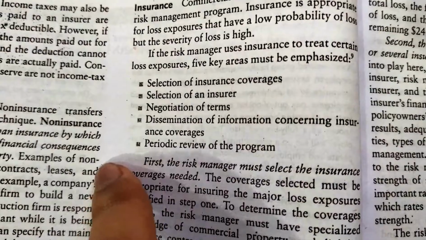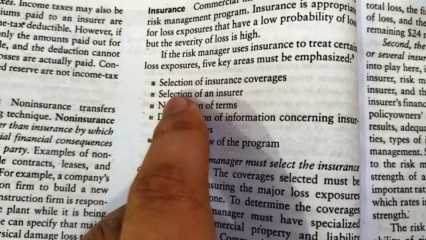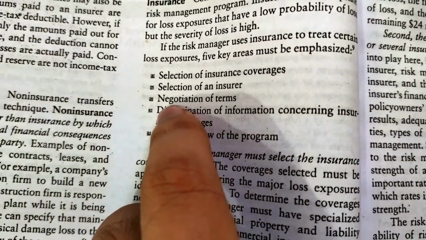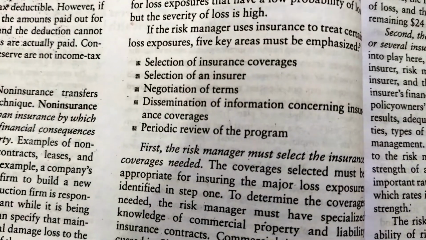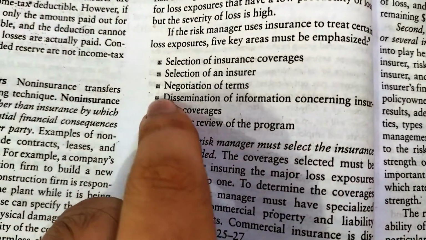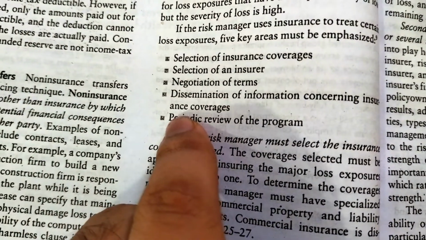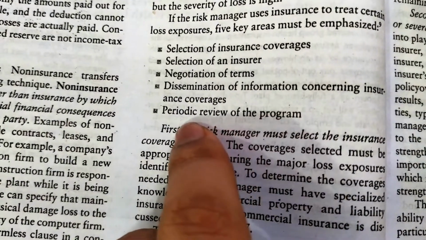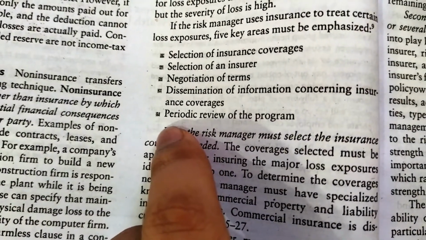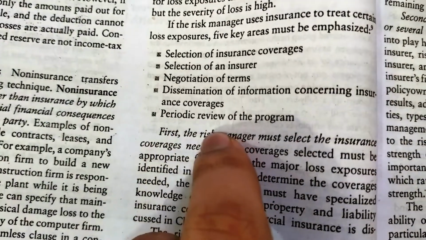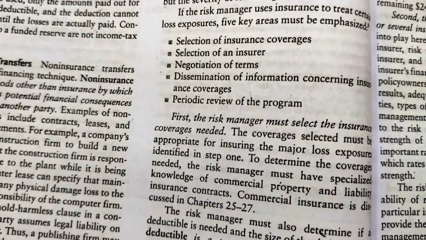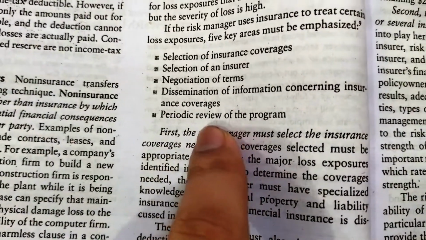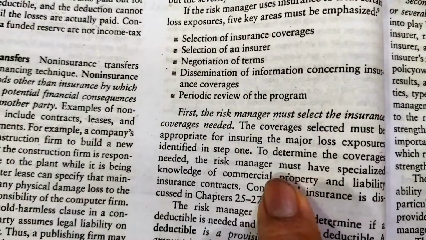So let's see. Number one is the selection of insurance coverages. Number two is selection of an insurer. Number three is a negotiation of terms. Number four is a dissemination of information concerning insurance coverage. Number five, the periodic review of the program. So these are the five key features of this insurance.